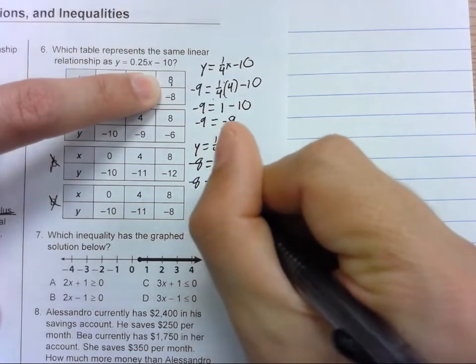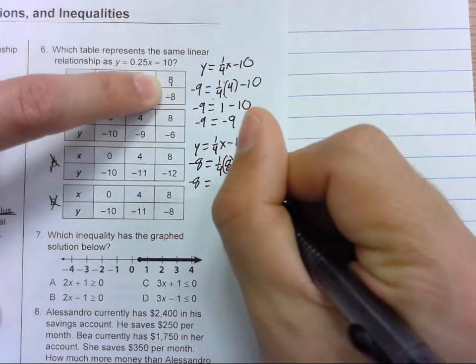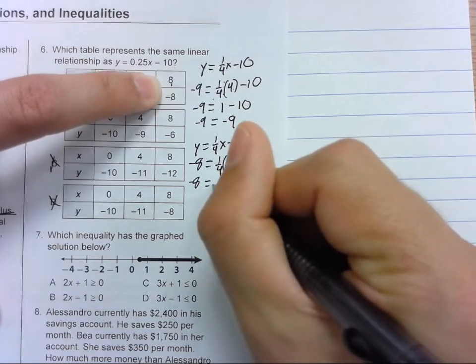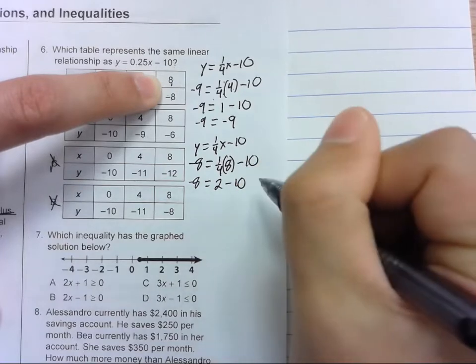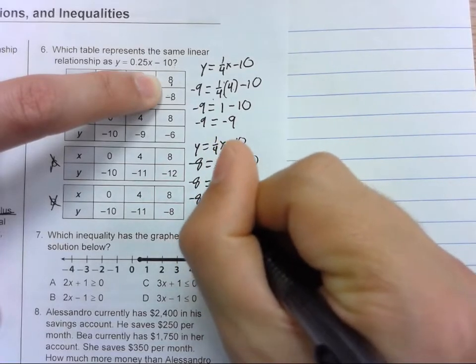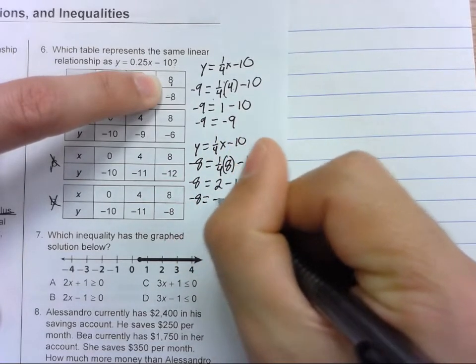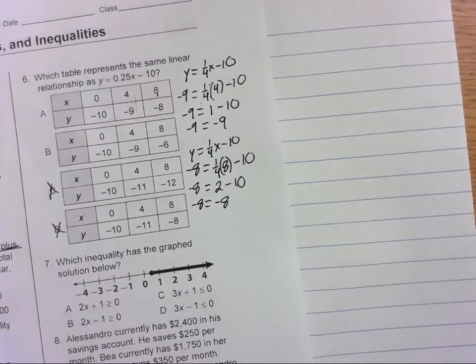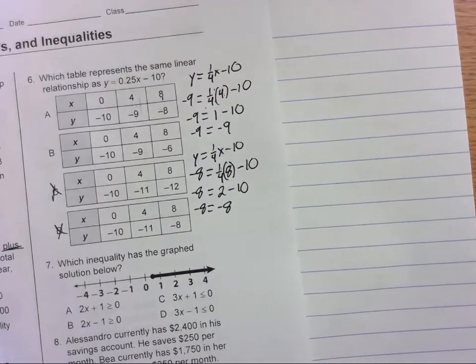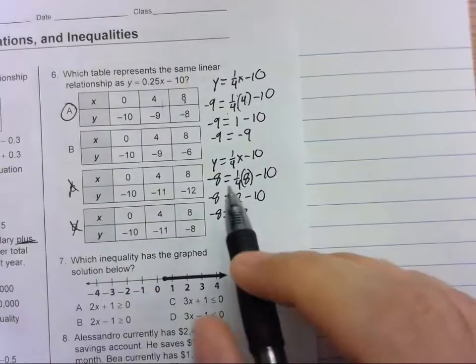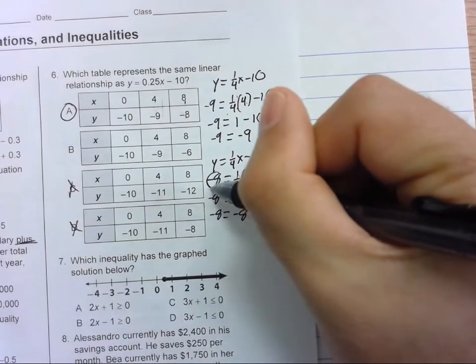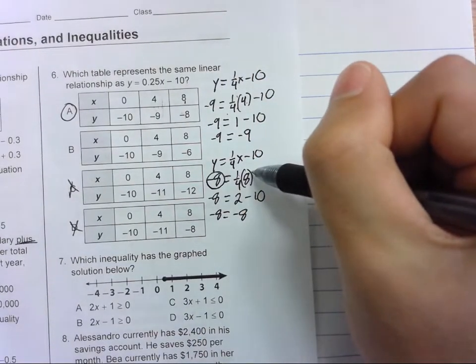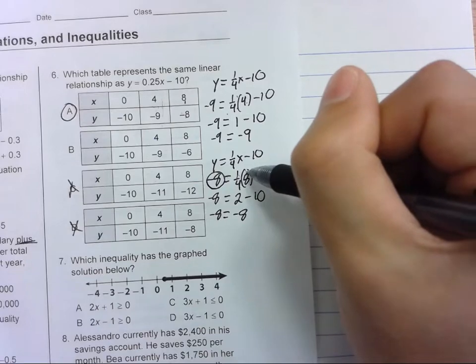Negative 8 equals 1/4 of 8. So what's 1/4 of 8? 2 minus 10. So negative 8 equals 2 minus 10 equals negative 8. So 6 has to be A, because when x is 8, y is negative 8.